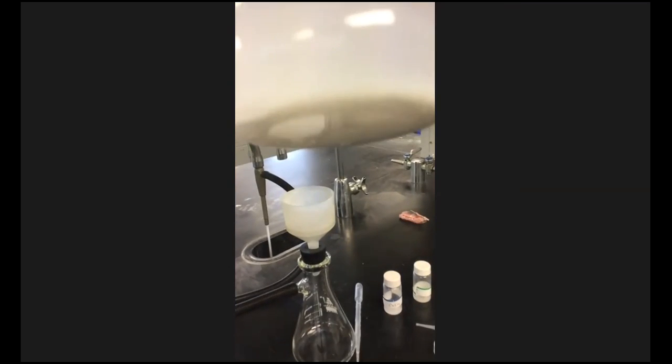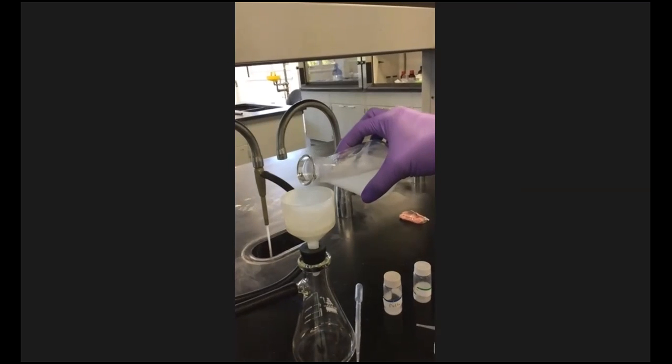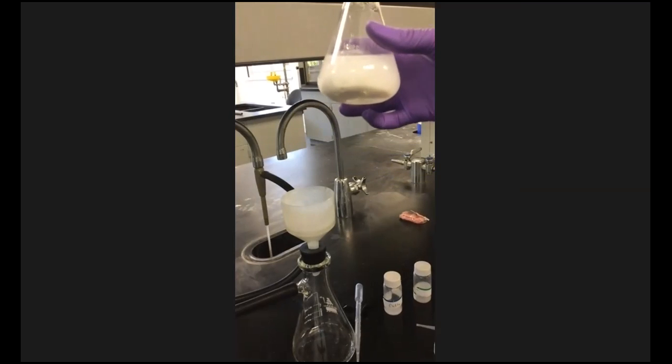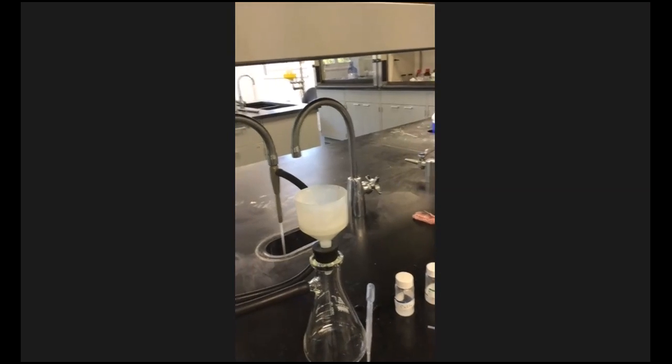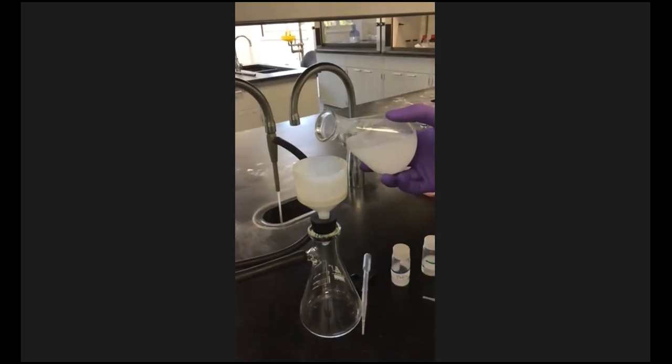Look at that. That's a whole lot. So we're going to take this and filter it off. And you can see with the vacuum, the liquid start to go down into that filter flask.